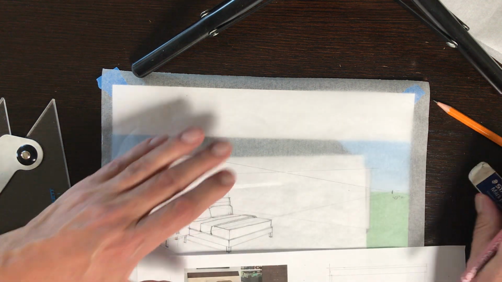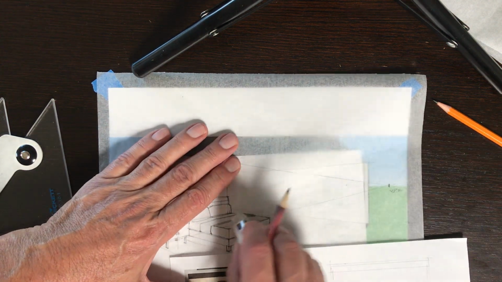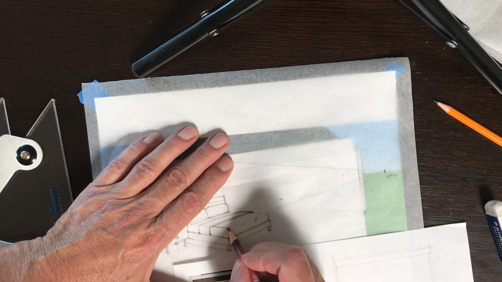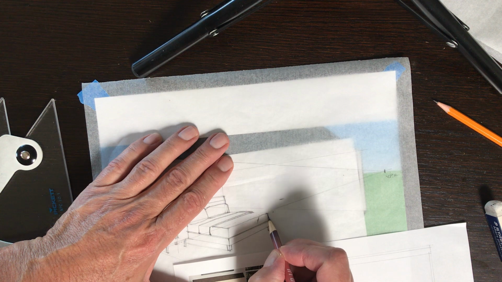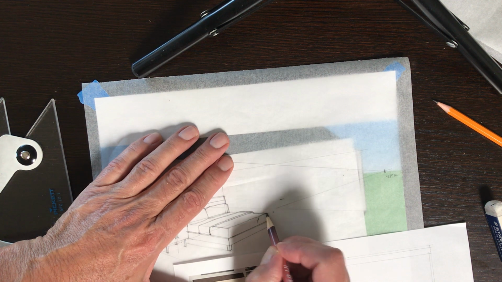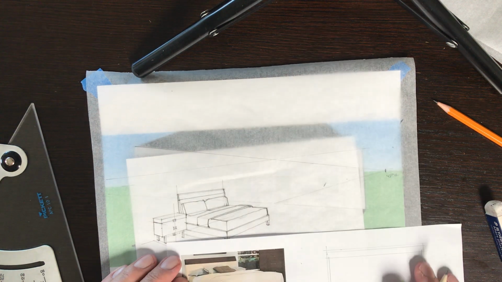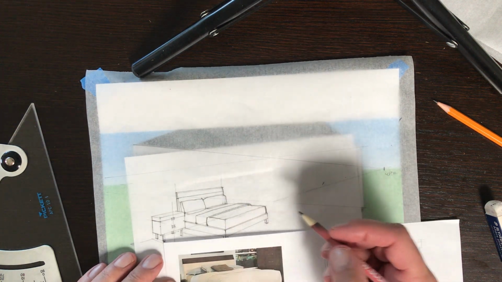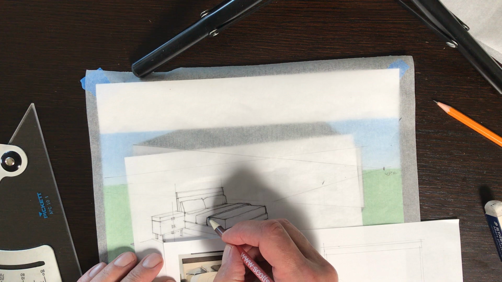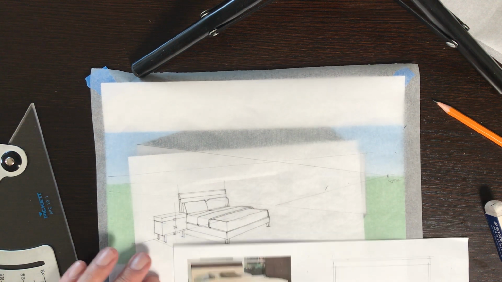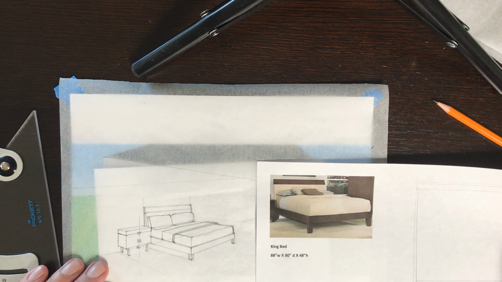This line I don't like very much, so I'm just going to erase it. There, that feels much better. And now it actually looks softened a little bit. So I'm just bringing in some elements of thickness and proportion into my drawing. So I think we're pretty close.